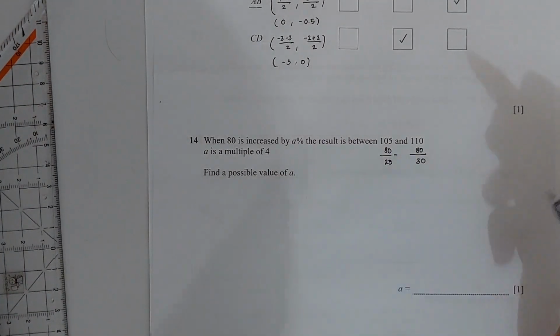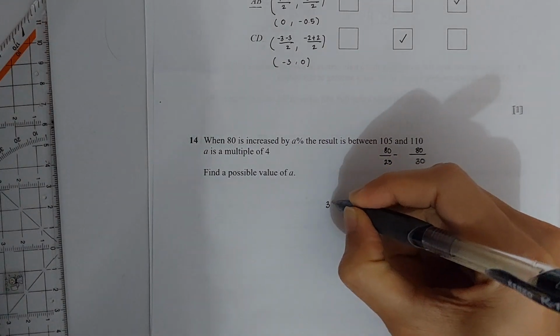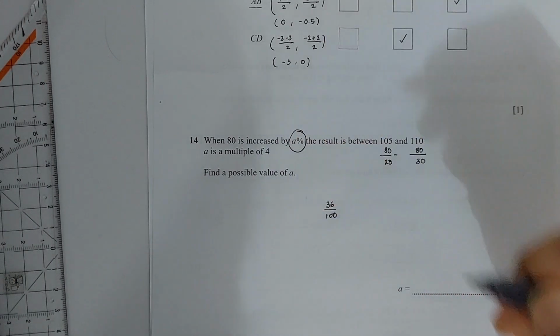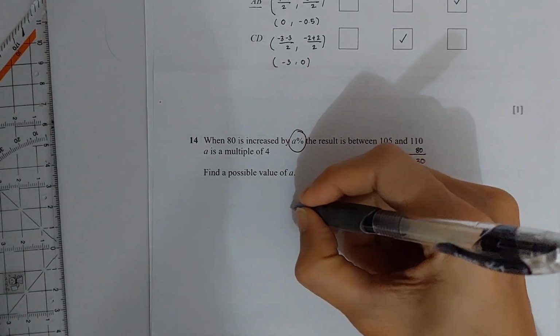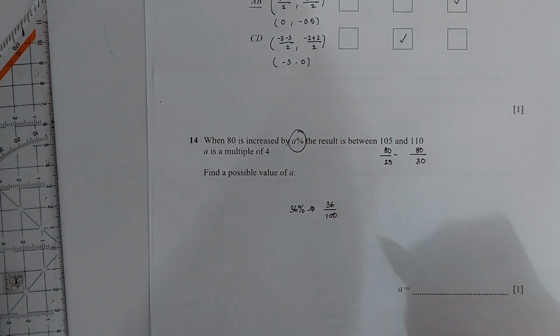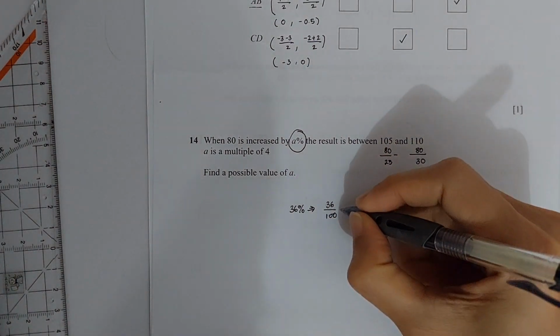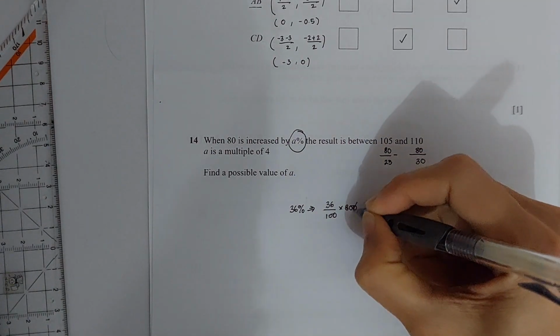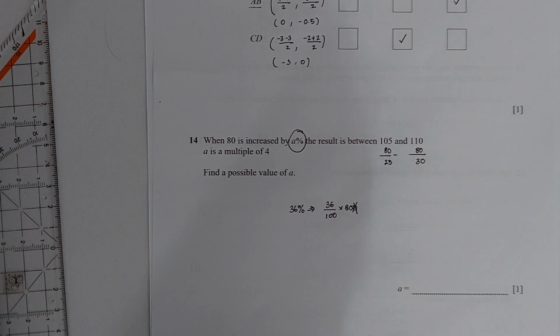Maybe we will try 36. 36 per 100 is 36%, right? So I guess it will be 36%. 36% meaning 36 over 100, and then times it with 80.